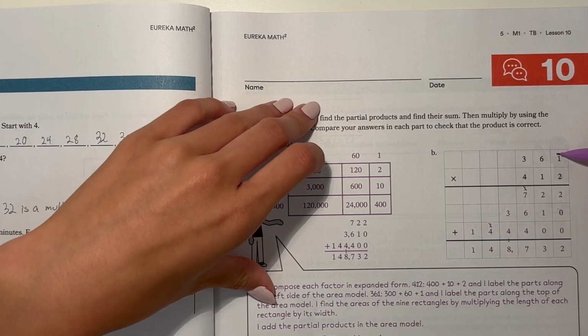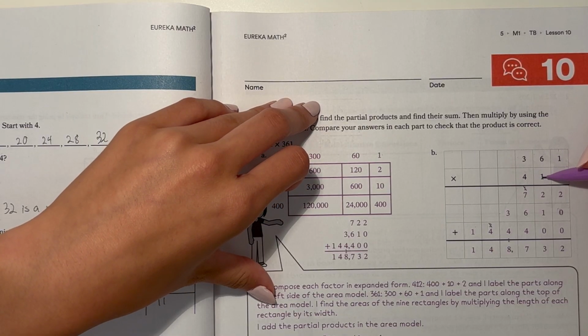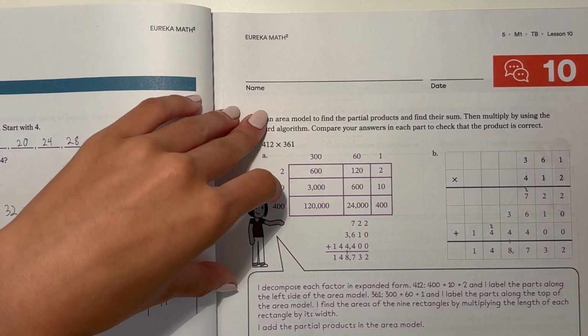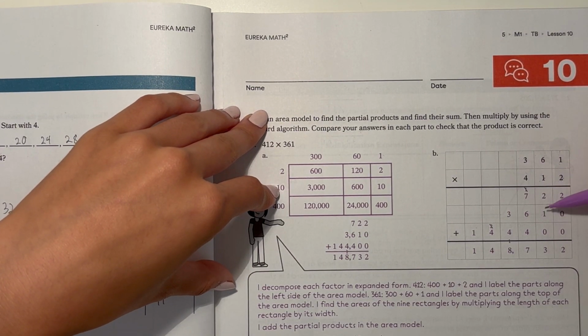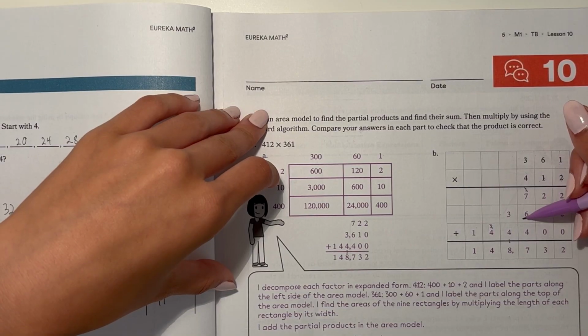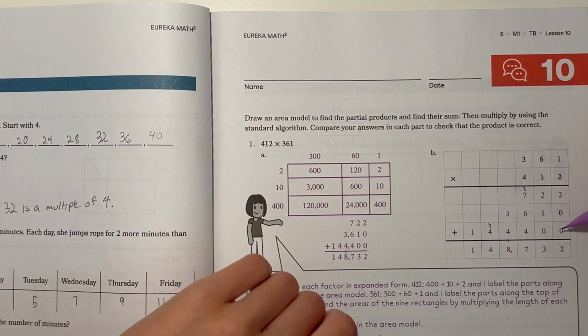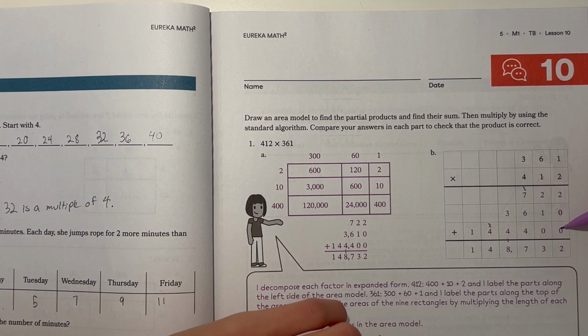Now we're doing 361 times the 1 in the tens place, the 10. So 1 times 1 is 1, 6 times 1 is 6, and 3 times 1 is 3. So 3,610. Now we go to the next place value.